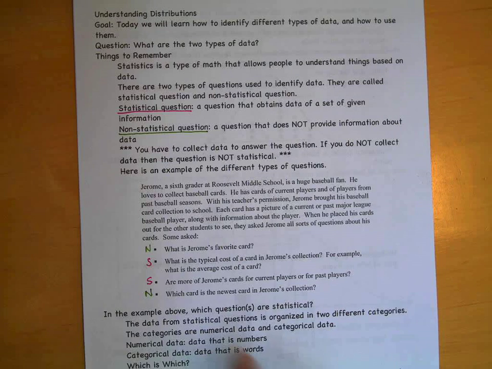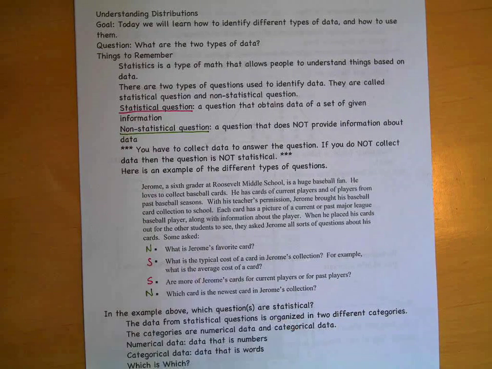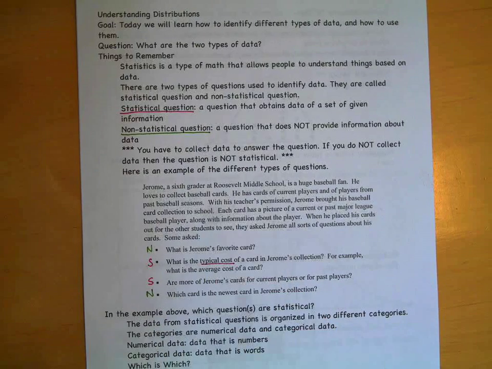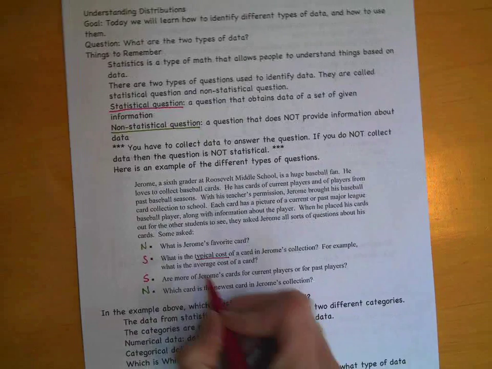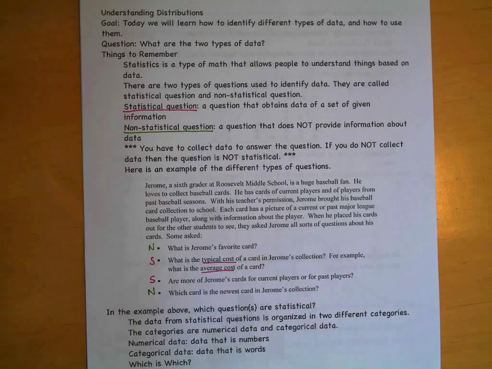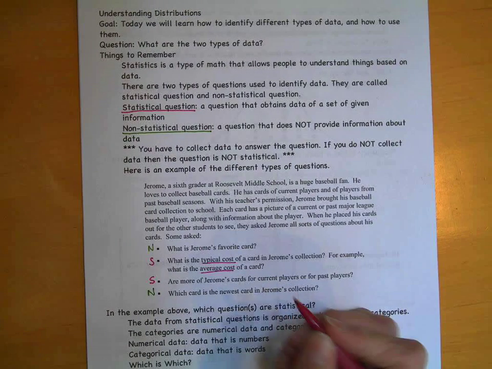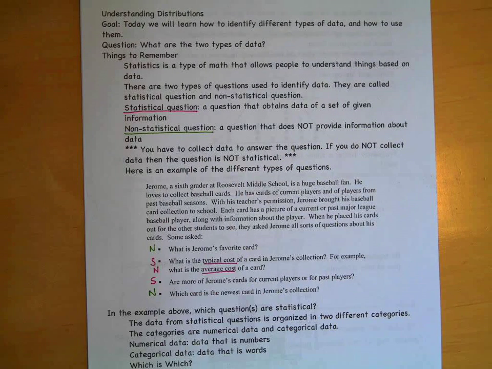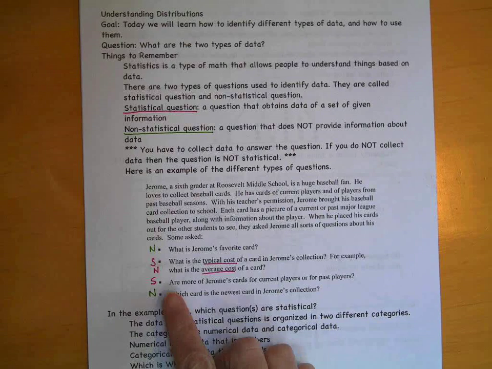Categorical data is data that has words. Okay, so reading this one. What is the typical cost of a card in Jerome's collection? For example, what is the average cost? Well, again, because we talked about that question a little bit, this involves numbers. So we would say it's a statistical question using numerical data, because we're involving numbers.